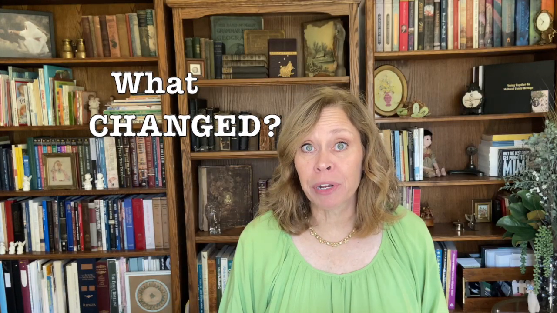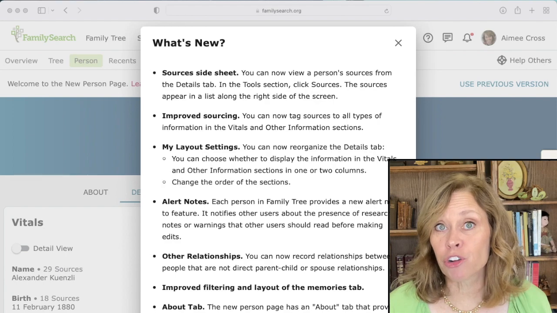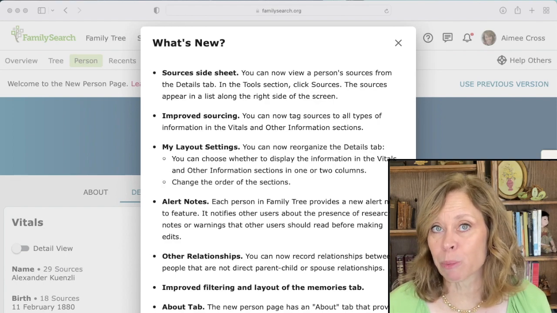But sometimes because of that collaboration, people get frustrated because somebody's changed something that they don't want to be changed, and you know what I'm talking about, right? So some of these changes are really pretty neat. I'm going to go through all of the different changes that they've announced, and I'm going to give you my thoughts on what I think about them and how you can access them if you're not sure, stuff like that.